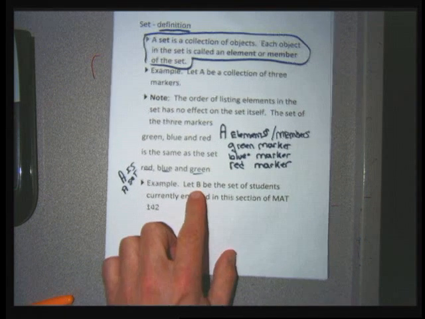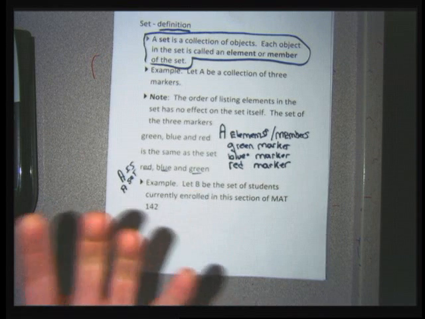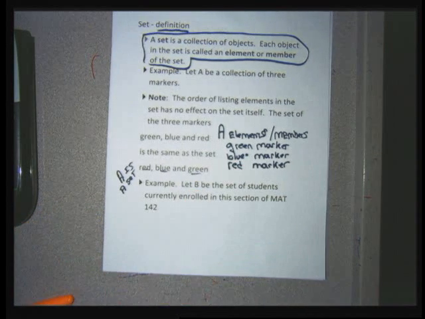So I made another example of a set. So a set's just a collection of objects. My set A had objects that were markers, and set B, the set is all the students enrolled in this class, so they're people.